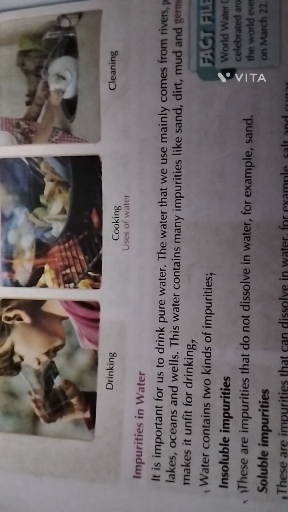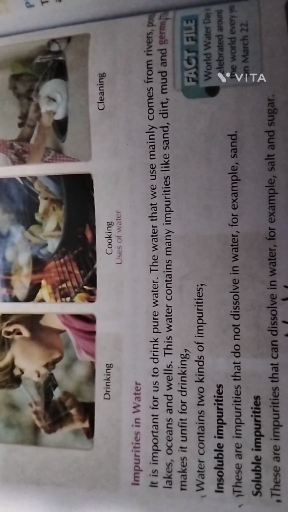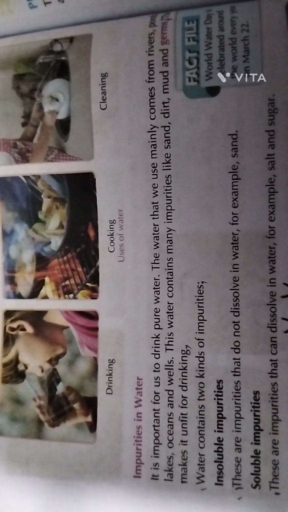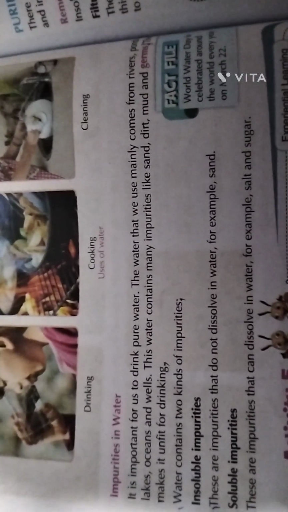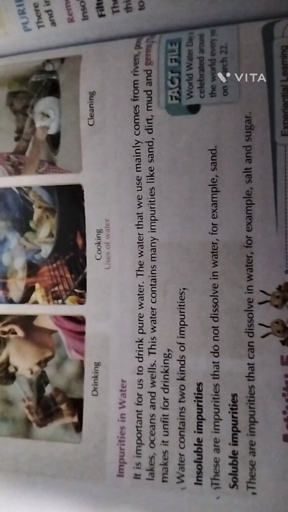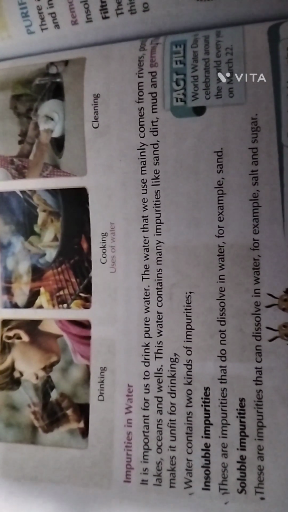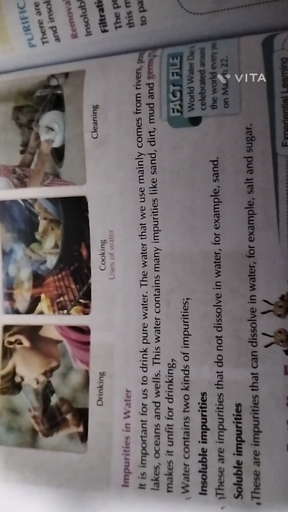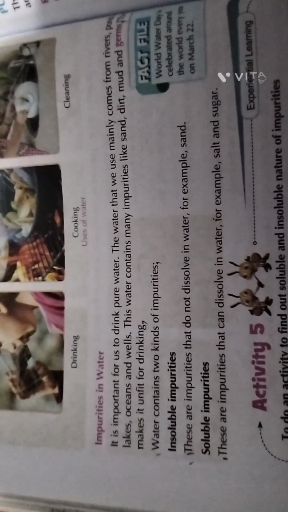We use water for drinking, cooking, and cleaning. Impurities in water: it is important for us to drink pure water. The water that we use mainly comes from rivers, ponds, lakes, oceans, and wells. This water contains many impurities like sand, dirt, mud, and germs. This makes it unfit for drinking.